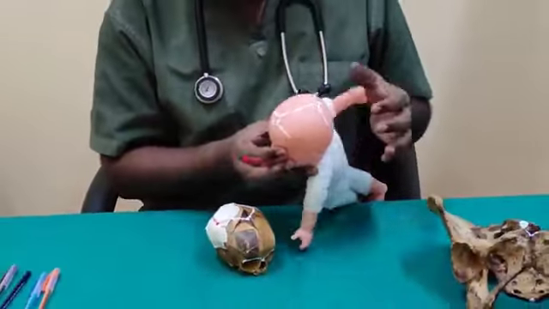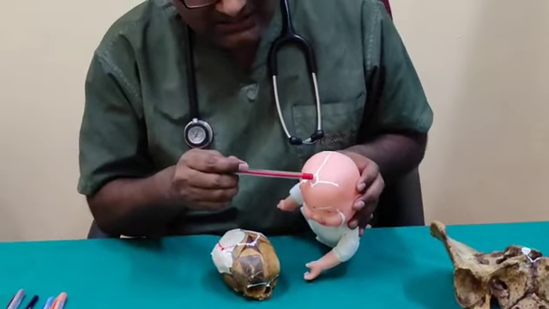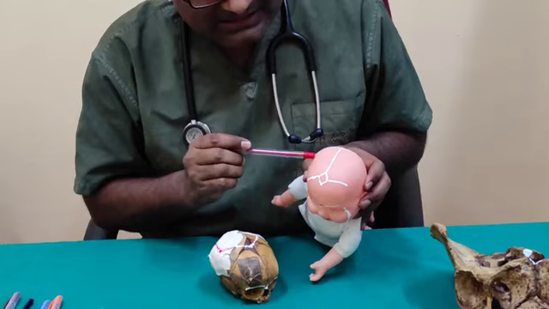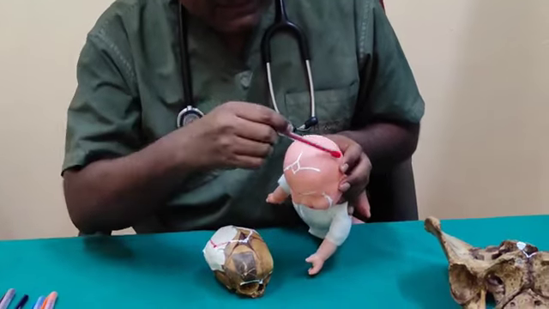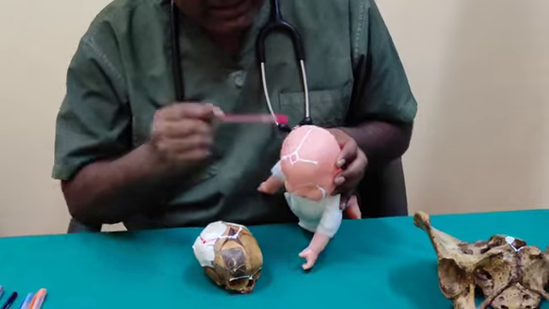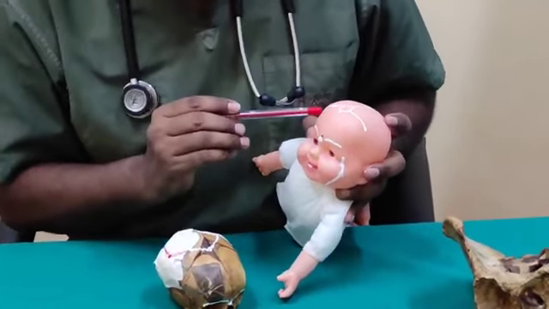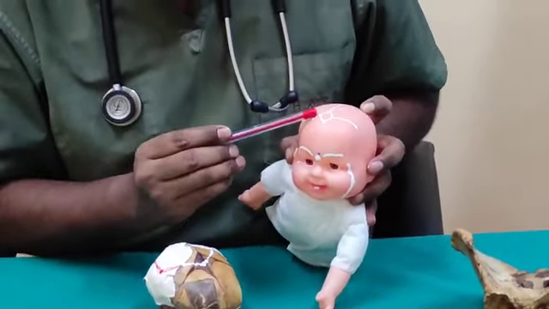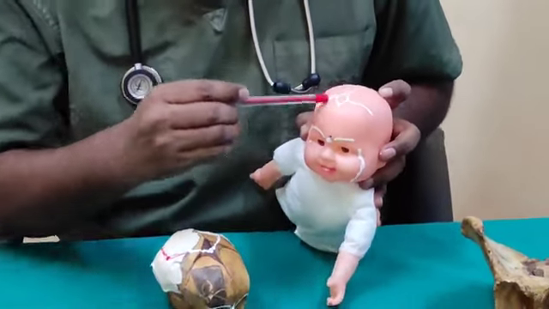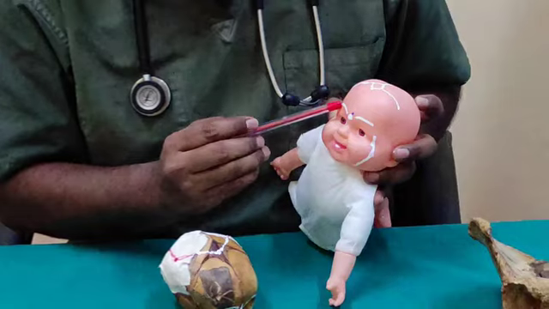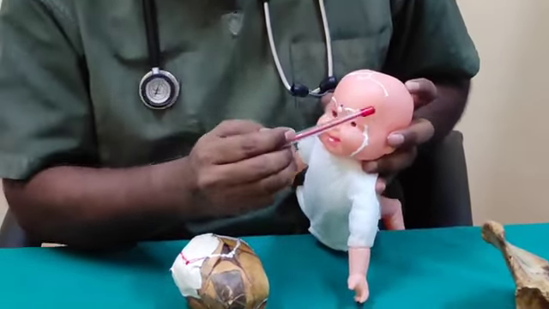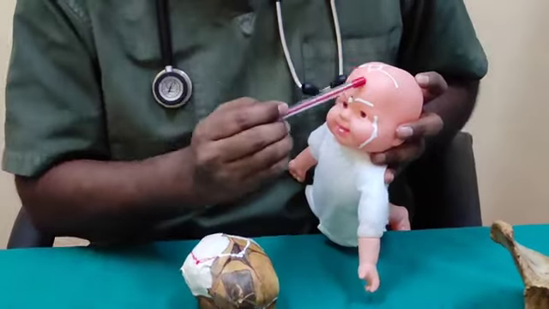If you see this doll, listen here. Anteriorly bregma, posteriorly lambda. These are the parietal eminences. So this quadrangular area is vertex. Brow means one boundary is the anterior fontanelle and coronal suture, another boundary is the supraorbital ridges and root of the nose. So this area is the brow.